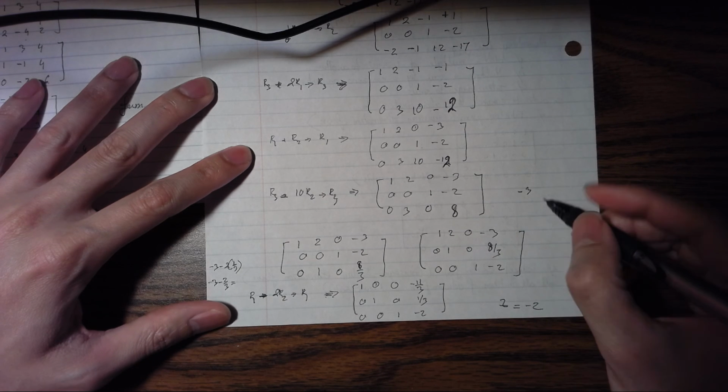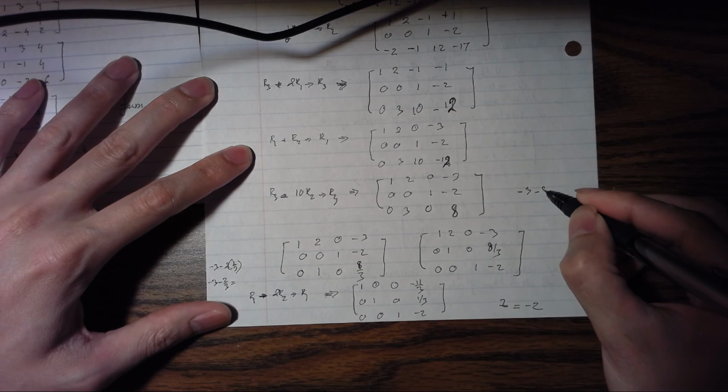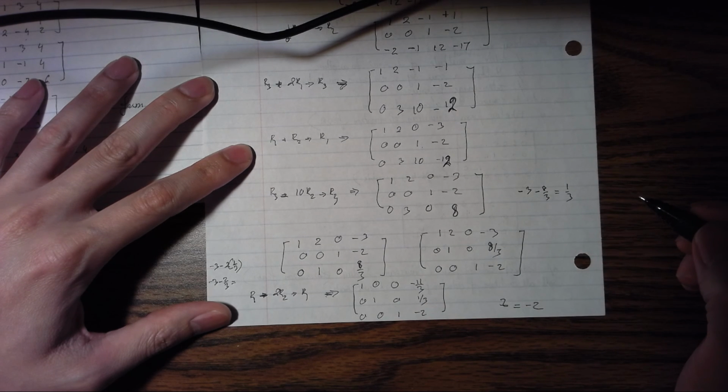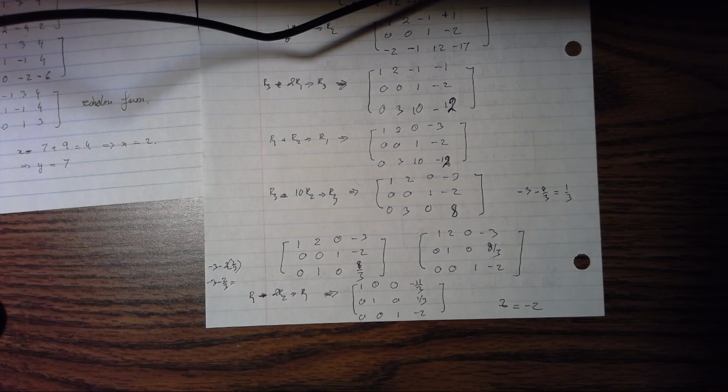So this minus 8 over 3 gives you 1 over 3. Oh, it's still wrong. I couldn't find what it is. I mean, the process is good already, but I had a careless mistake somewhere. A careless mistake somewhere. So let me see.